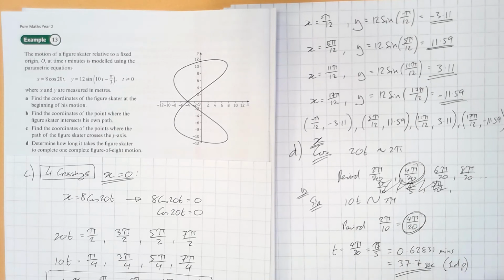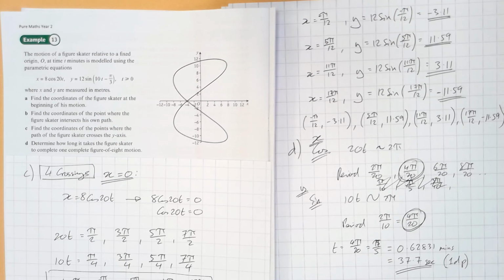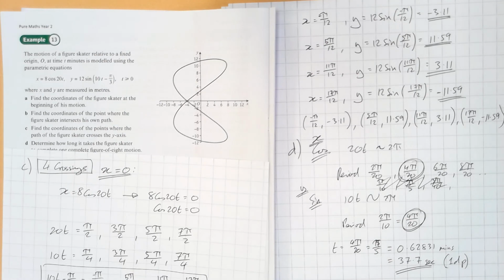All right, so huge amount of work there, lots and lots to think about. And as always, practice, practice, practice.